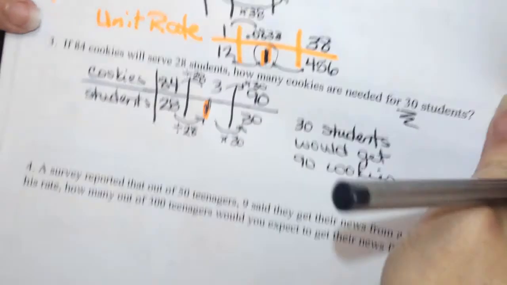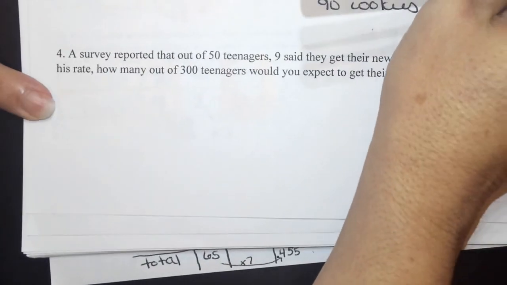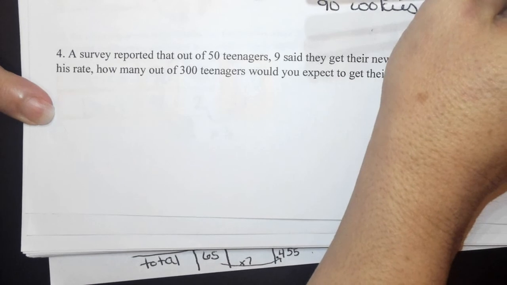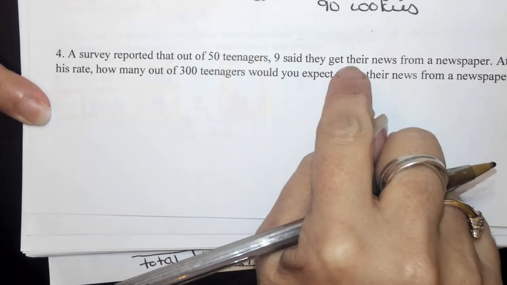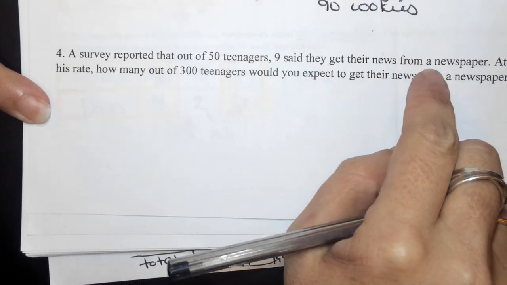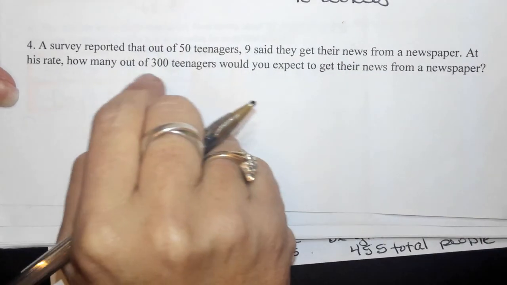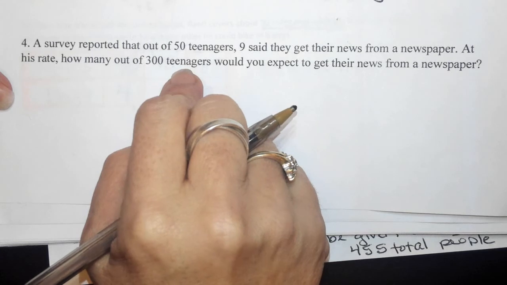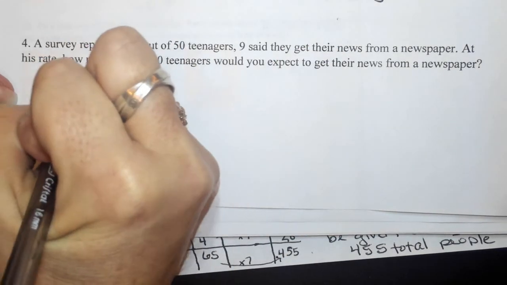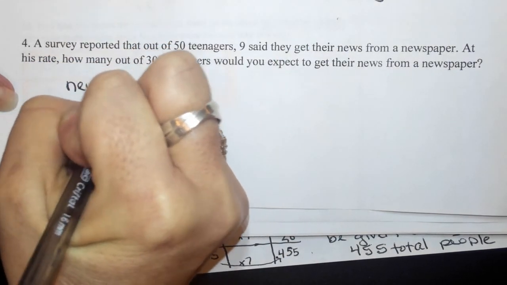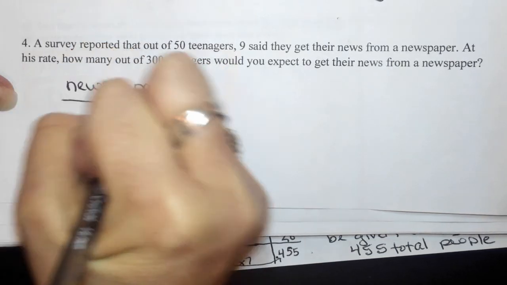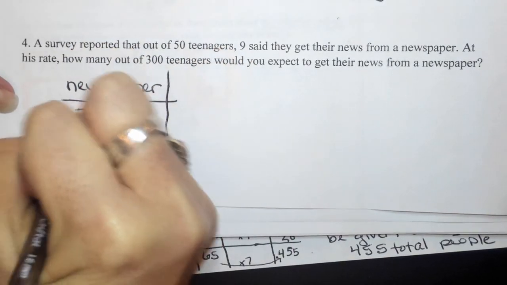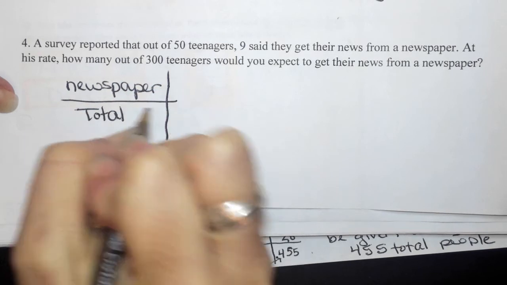Okay, number 4. They got a survey of teenagers. 50 teenagers. They said that 9 of them get their news from the newspaper. If there were 300 teenagers, how many would get it from the newspaper? So, newspaper on top, or kids that look at the newspaper, I guess. I love the newspaper. Total kids on bottom.